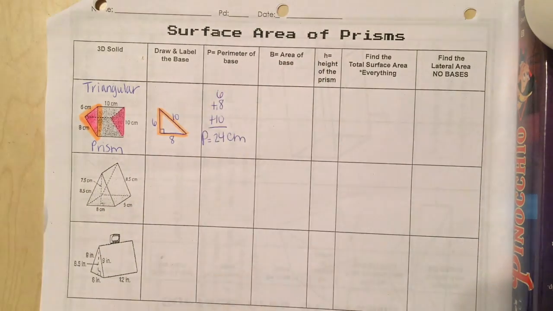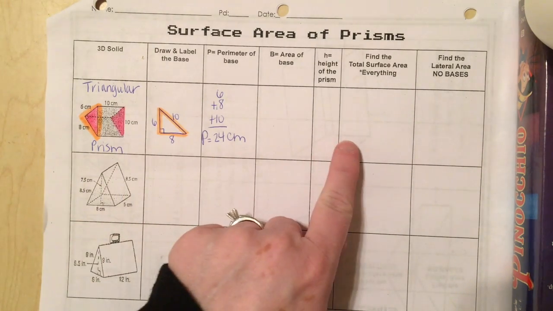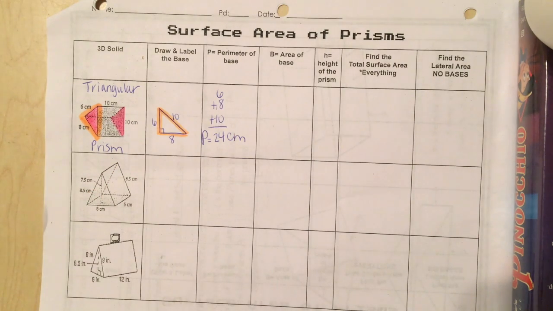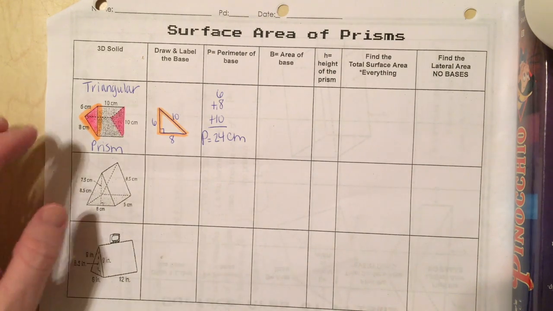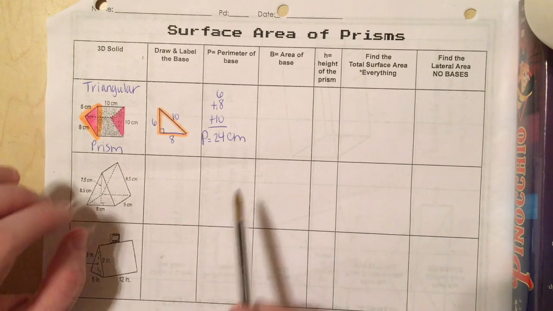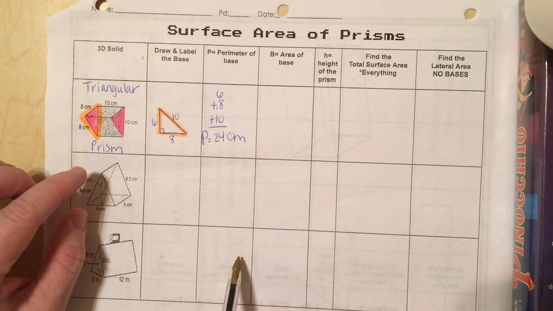P equals 24. Always write what it equals, just so you have it straight when it's time to plug it into your formula. Now let's start with the area of our base, because we know that if we are covering something, we might need to know the whole bottom of it in case we need to cover it with fabric or yarn or wrapping paper. Then I want to cover the area of my base as well.